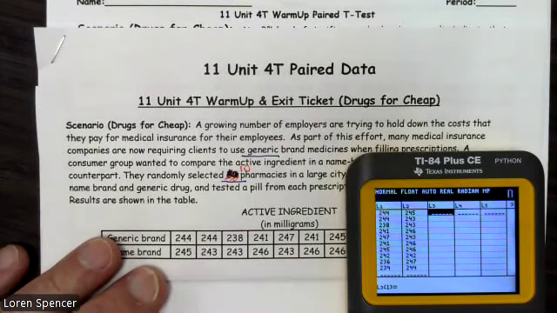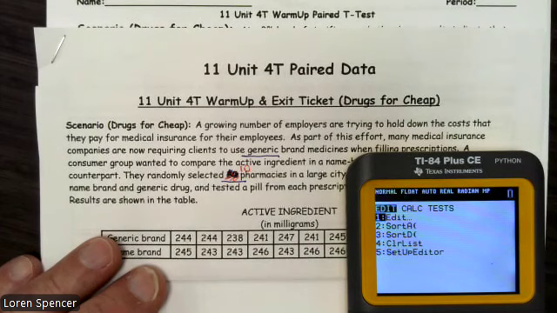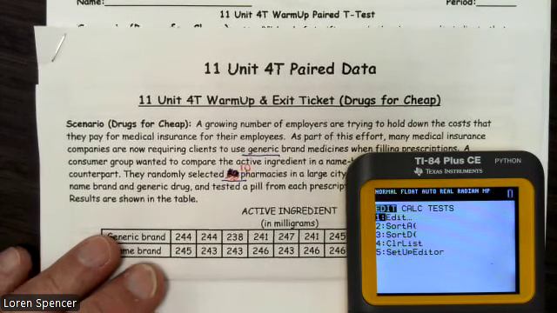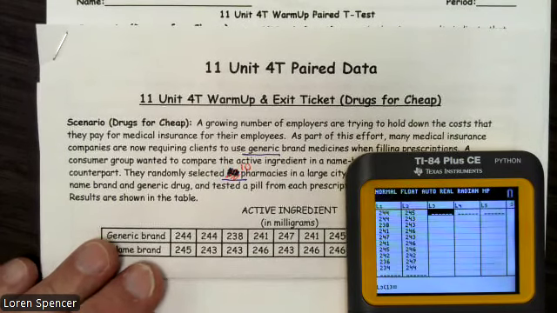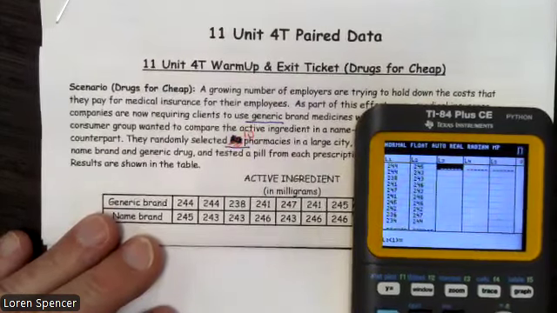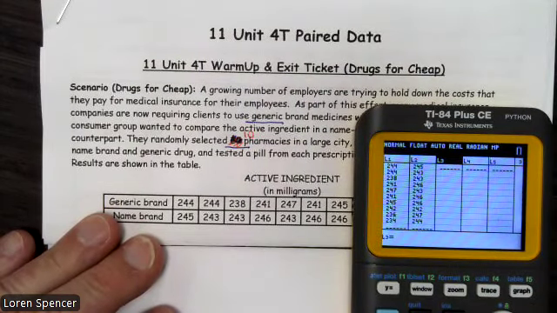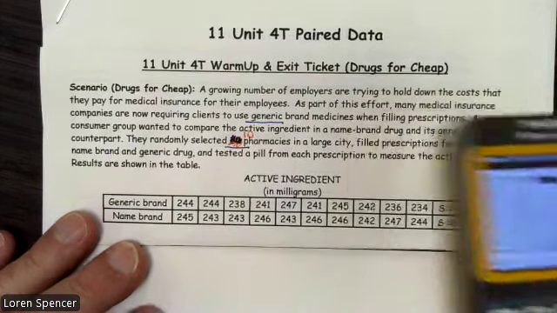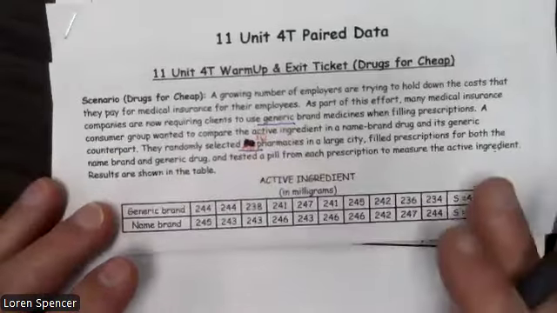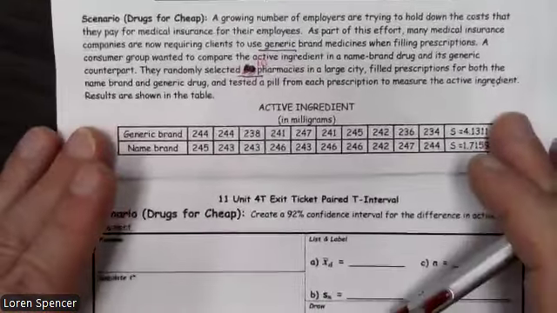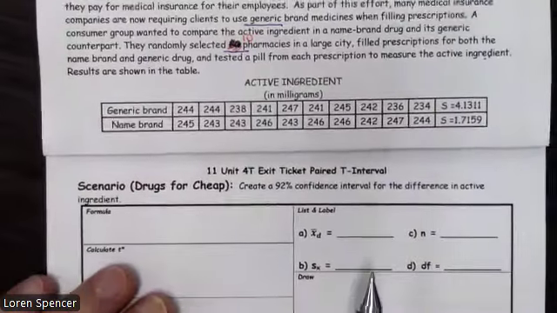So this makes this a paired t-test because the pharmacy was measured twice. I input that data into stat edit, in L1 and L2. I go to the top of L3 and I press blue button 1 minus blue button 2, and it populates it for me.